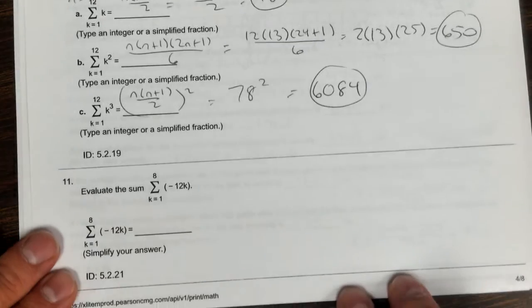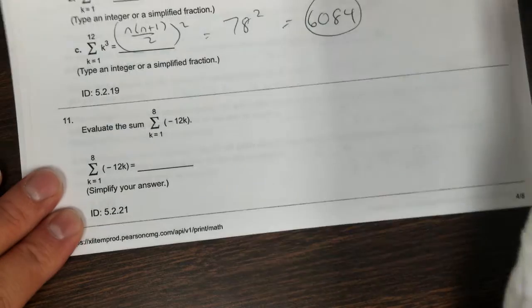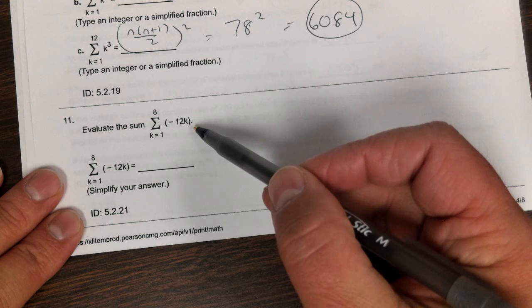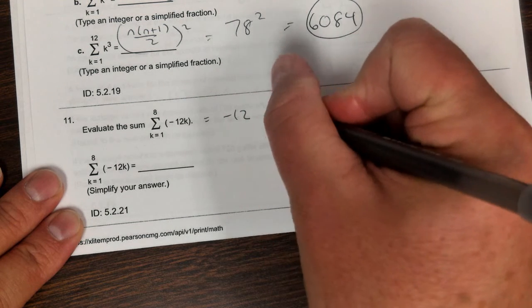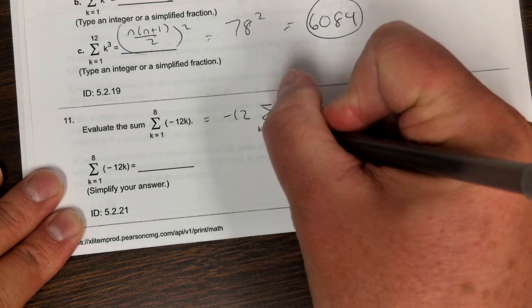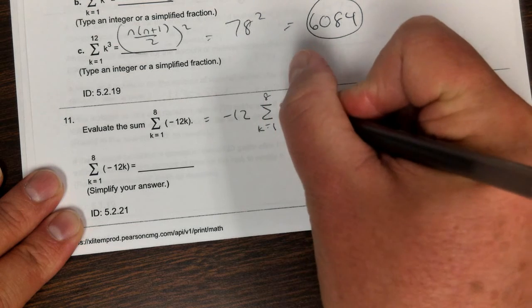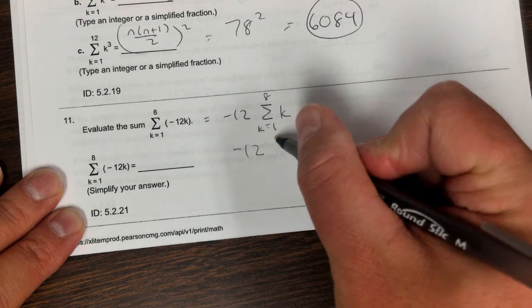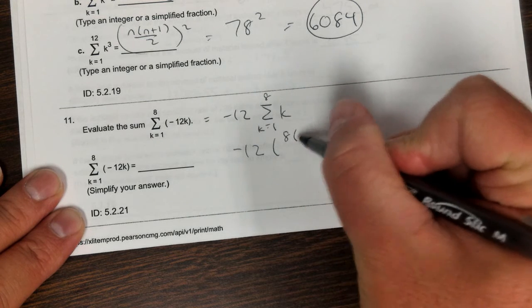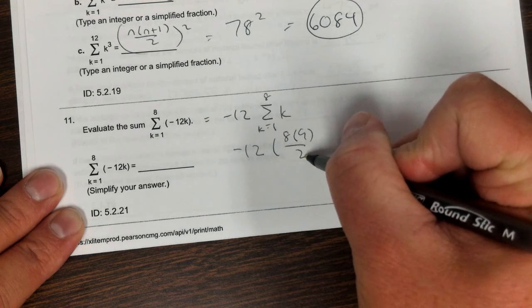Okay, so then for the next one, you got to treat it like it's a linear and do negative 12 sum k equal 1 to 8 of k. So that means you have to go negative 12 times 8 times 9 over 2.